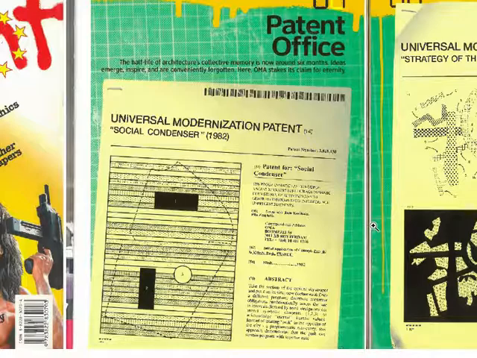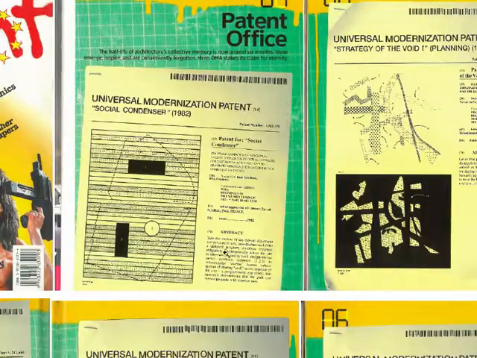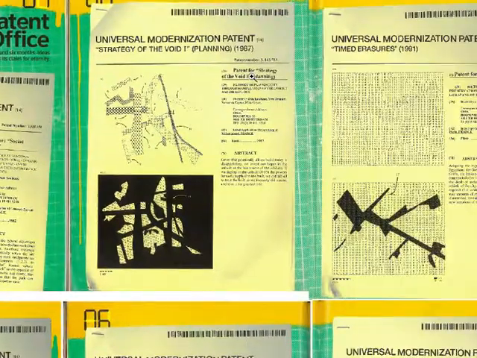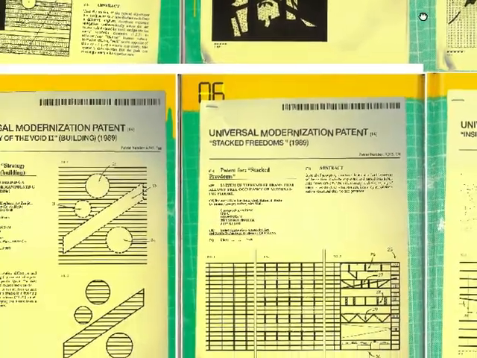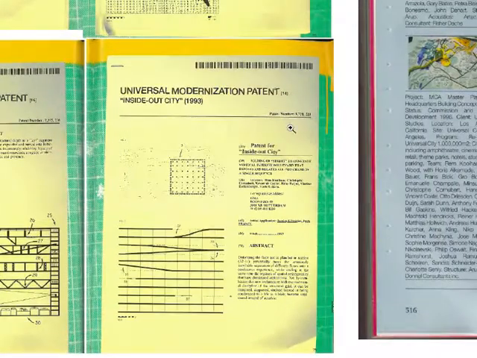And so you can see here there's a patent for his technique, the social condenser, as he calls it, for Lavalette. And here's a patent for Melun-Sénart. And there's a whole range of these patents that he puts out.